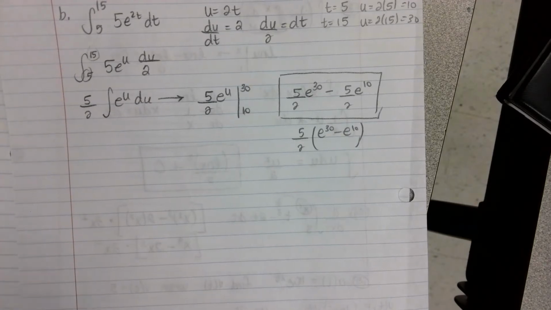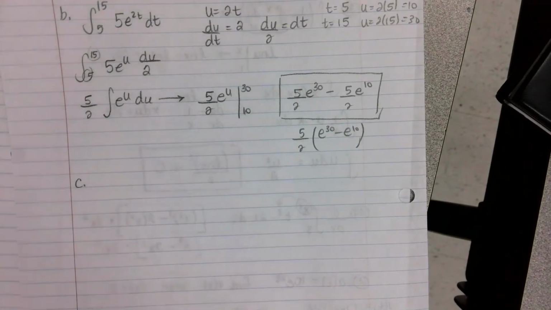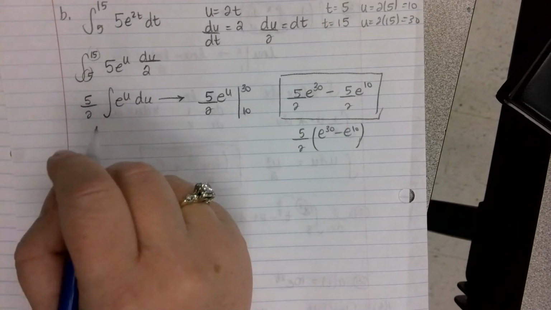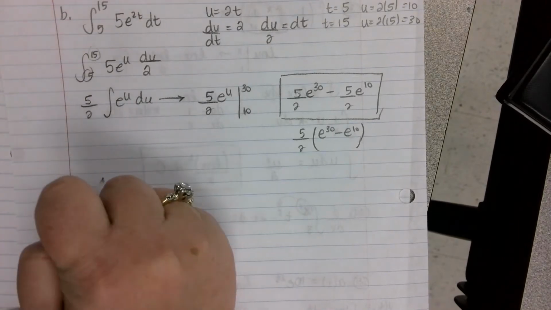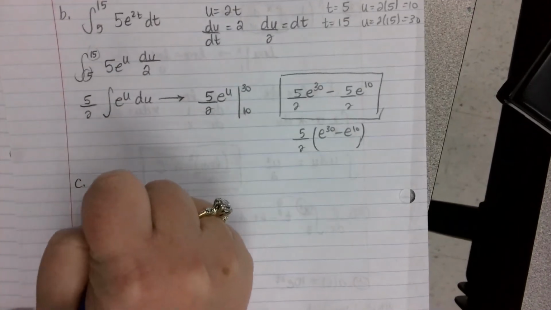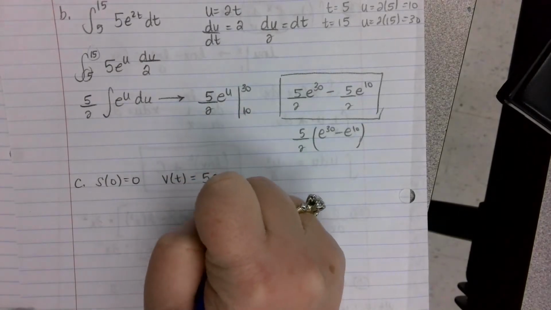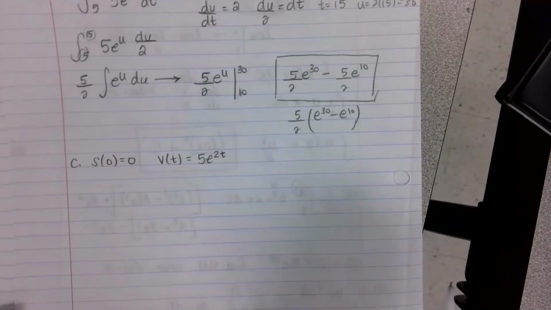All right, part C. Part C says, write an expression for the position, s of t, of the particle if s equals 0 when t equals 0. So position of 0 equals 0. Now, you knew your velocity was 5e to the 2t, okay?